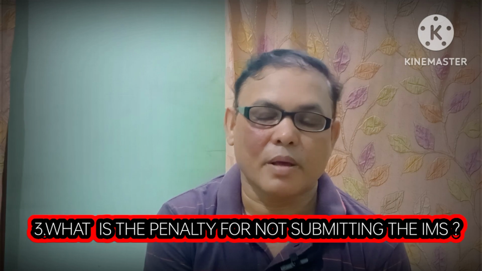Now come to the last and important factor, that is what is the penalty for not submitting IMS. There are various doubts among the taxpayers or registered persons. They always confuse whether there is an extra burden of compliance in the form of IMS. The government has clarified that submission of IMS is totally on a voluntary basis. The taxpayer may or may not submit IMS to the GST portal.